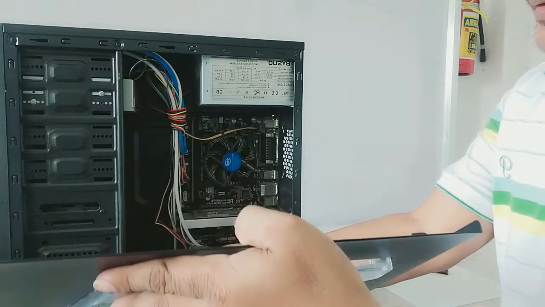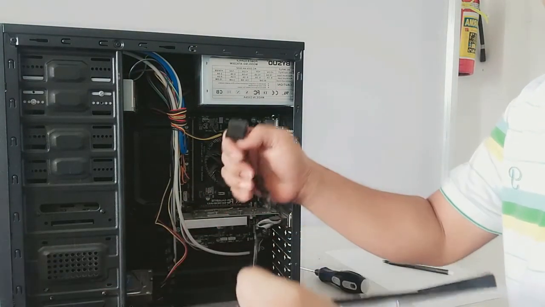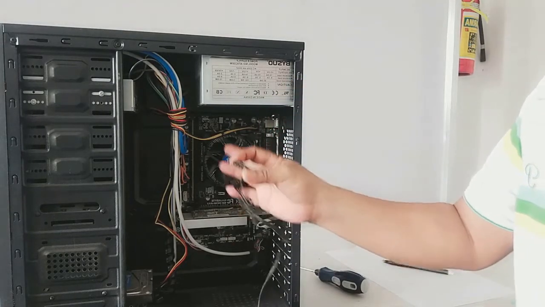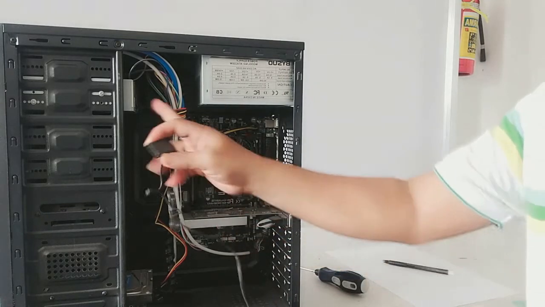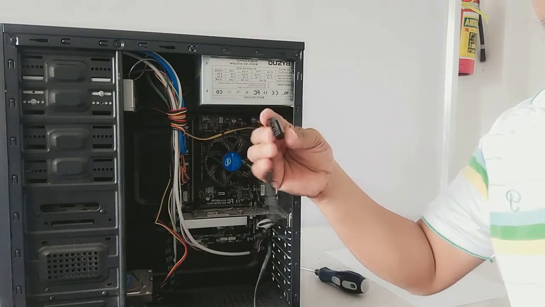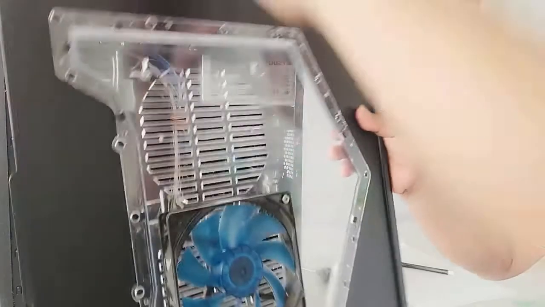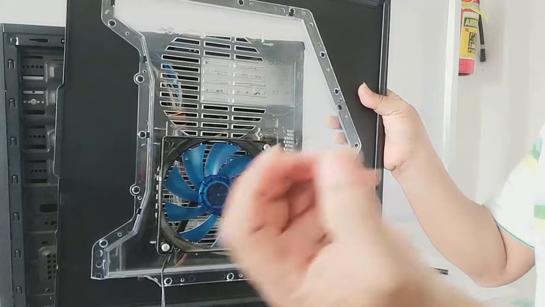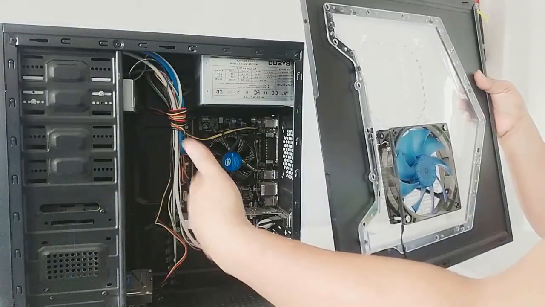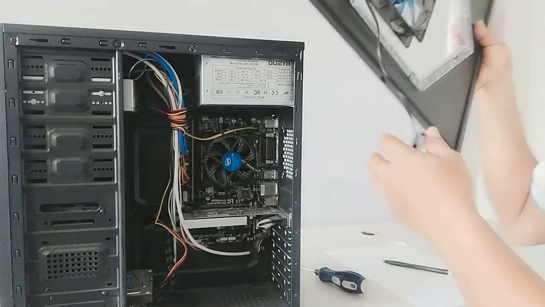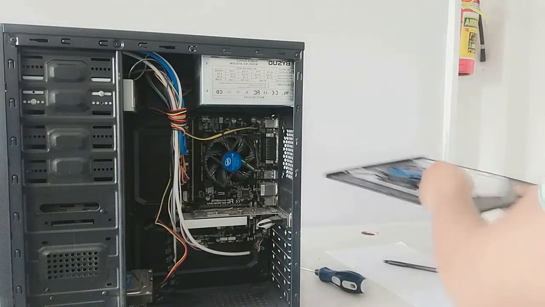And then we need to detach this. This is a connector to our power supply that is to supply power to the fan. This is the fan of the cover. The purpose of this fan is to exhaust, or to let the heat that is generated inside be pulled out in order to maintain the temperature of the system.